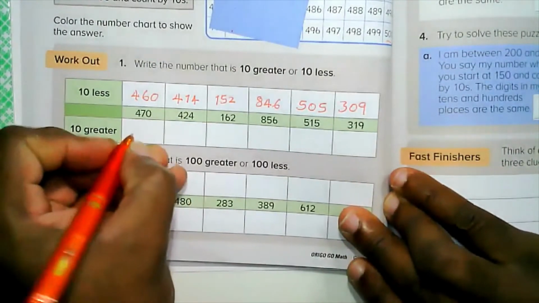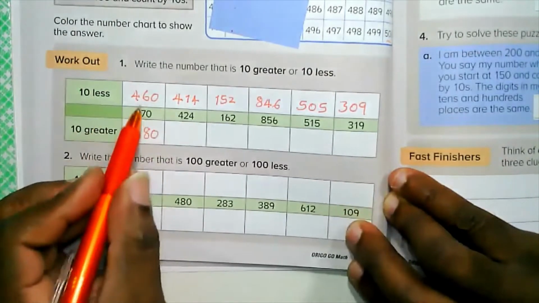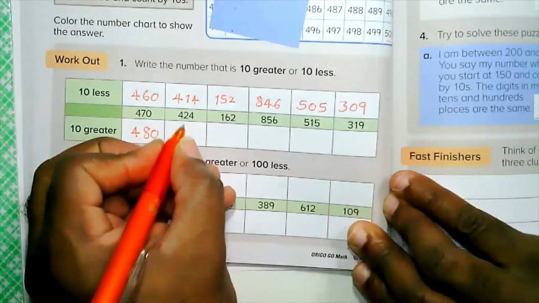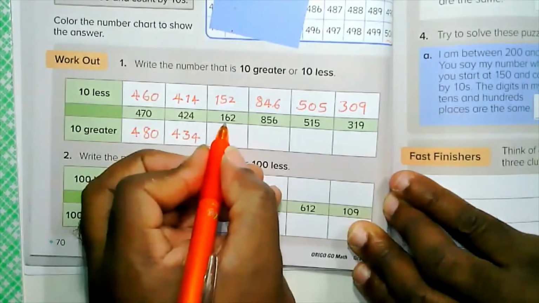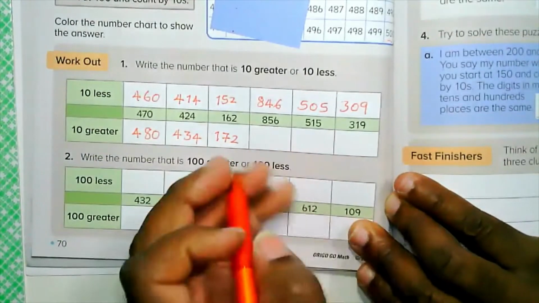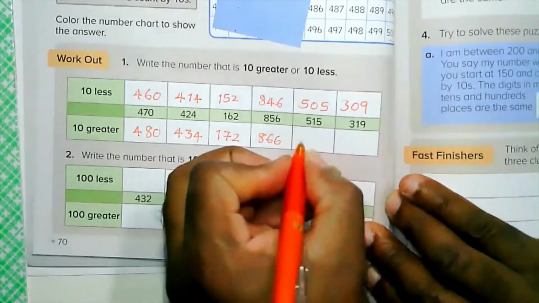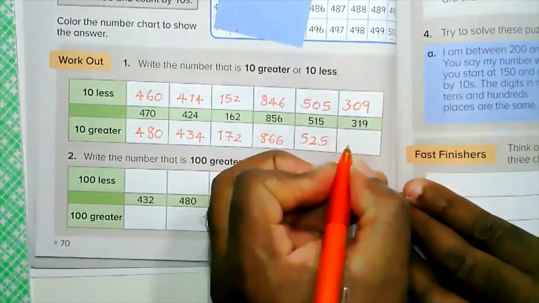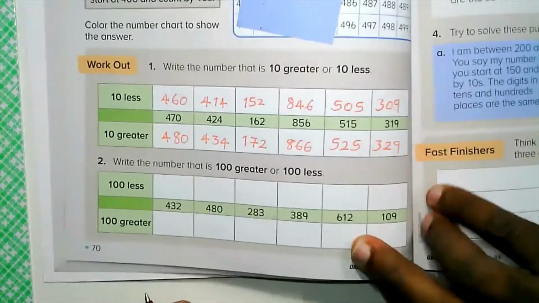470 will be 480. So we have 460, 470, 480. 424 will be 434. 162 will be 172. 856 will be 866. 515 will be 525. 319 will be 329. There you have it, folks. Now let's go into number 2.